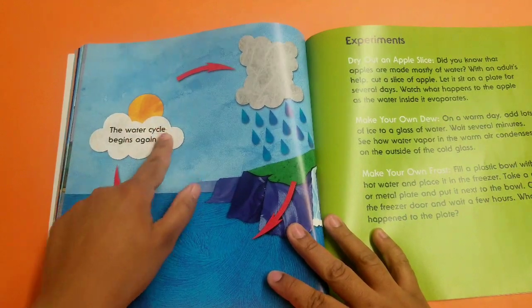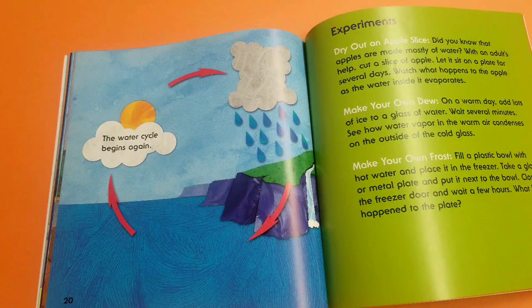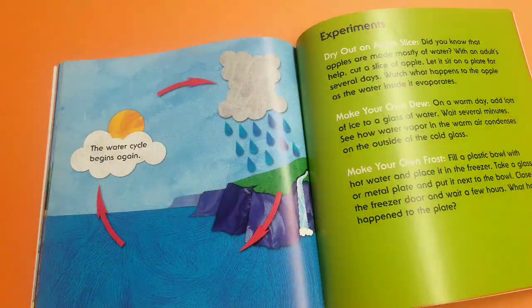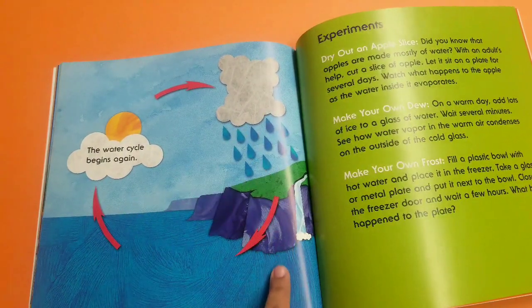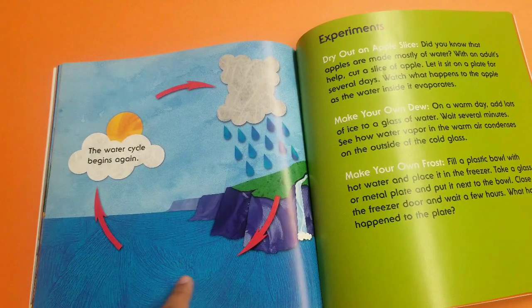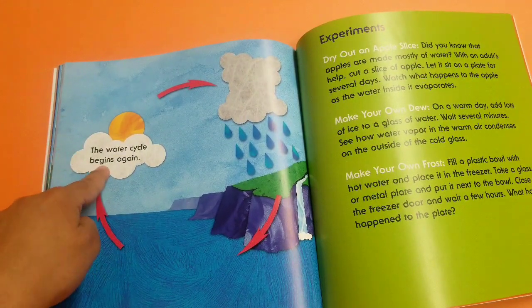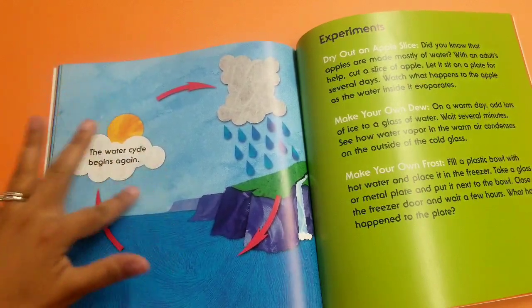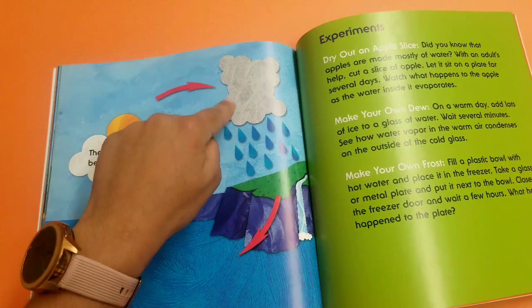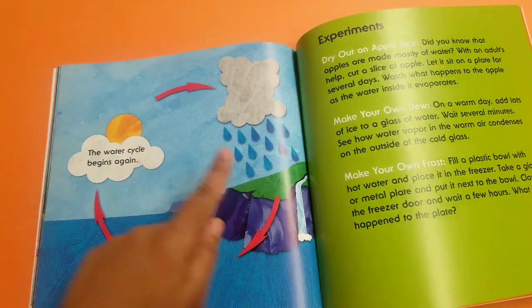The water cycle begins again. Whoa! The water cycle begins again? What do you mean, it begins again? Look, there's the water from the mountain or the rain. There's the ocean. What happened to the ocean? It goes up to the clouds. Oh, the clouds are getting all that water. They're getting filled up until they get dark. Once they're dark, that means that the clouds are so full and it rains.